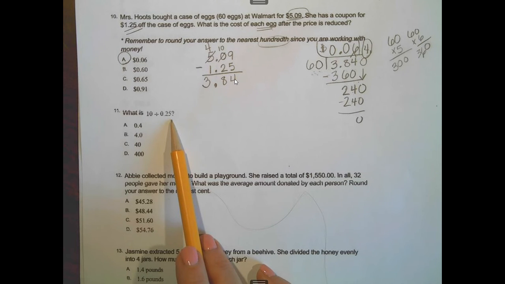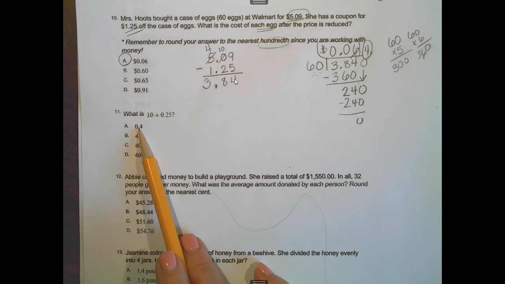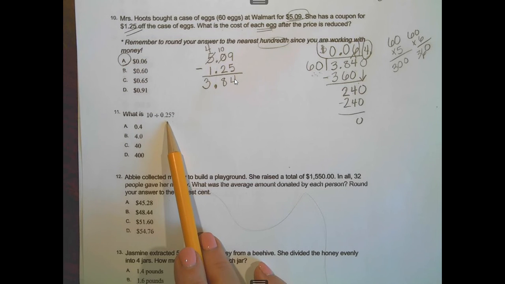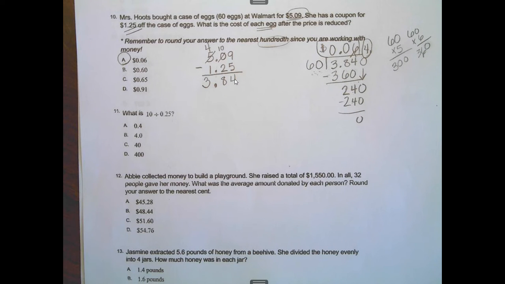I can make a lot of groups of 25 hundredths with 10. If I think about money, 25 hundredths is 25 cents. I can make 4 groups of 25 cents with $1, and I have $10. So my answer is probably going to be 40, using that little bit of number sense.